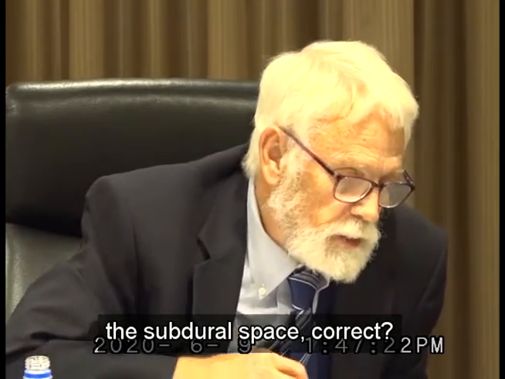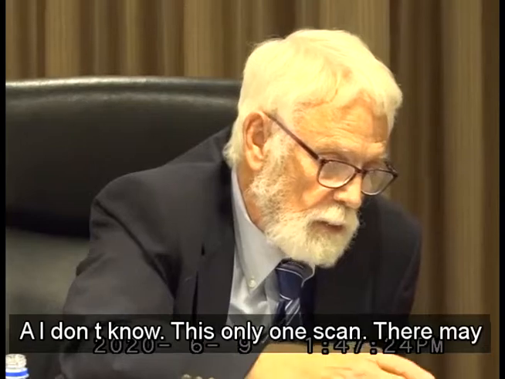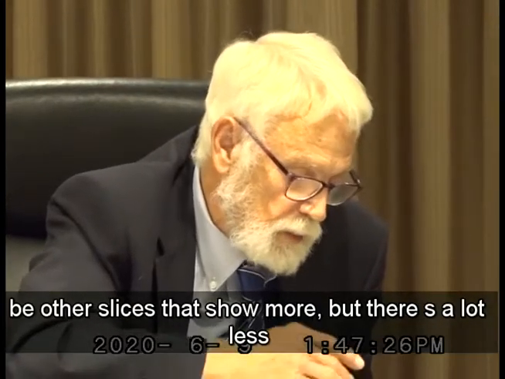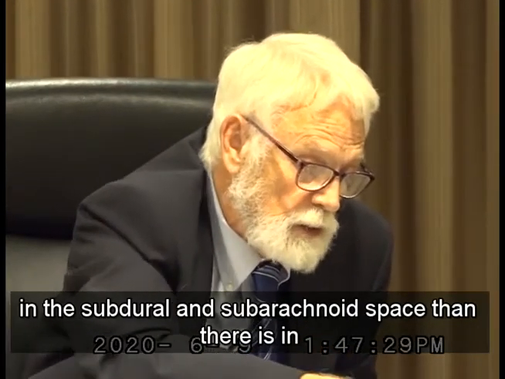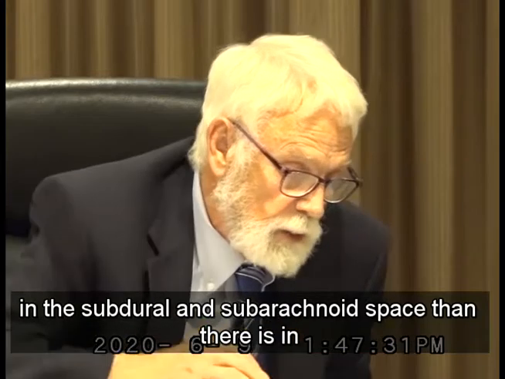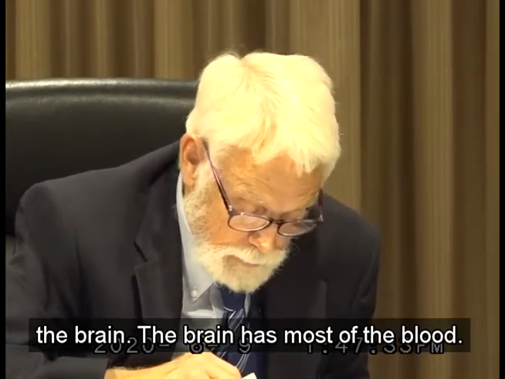I don't know. This is only one scan. There may be other slices that show more, but there's a lot less in the subdural and subarachnoid space than there is in the brain. Okay. The brain has most of the blood.